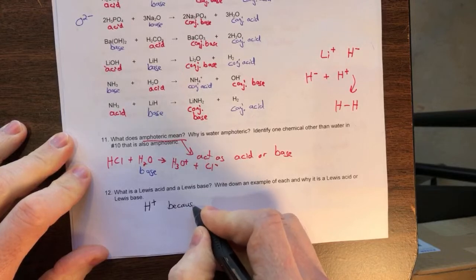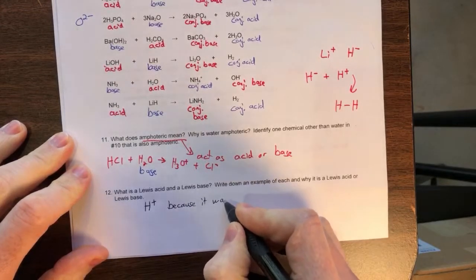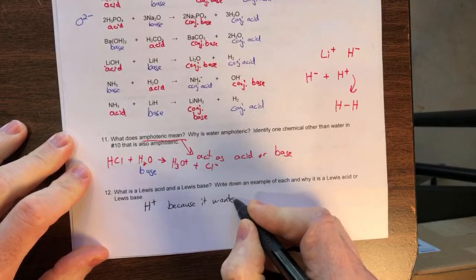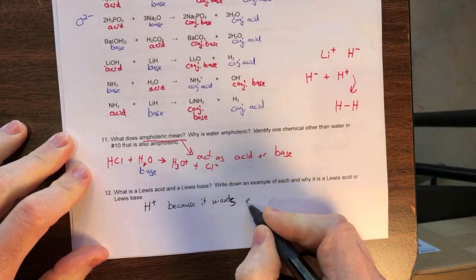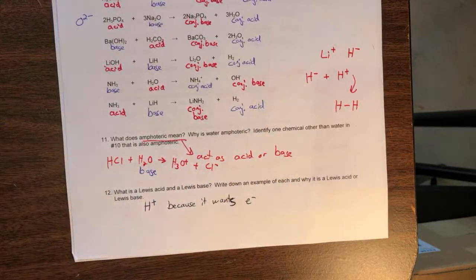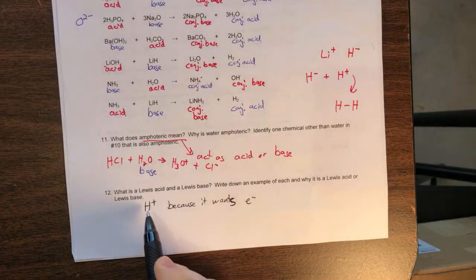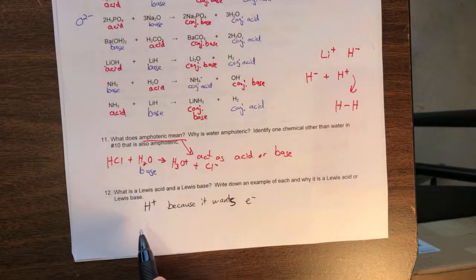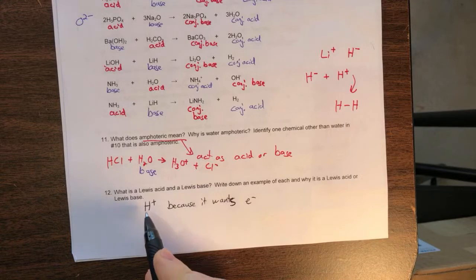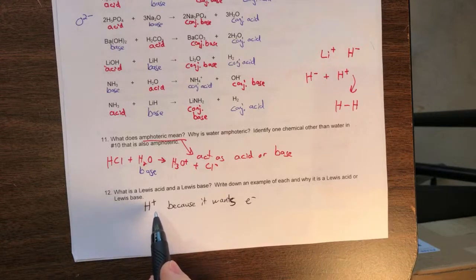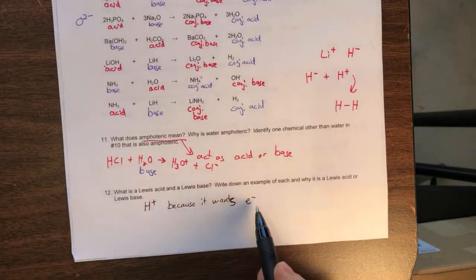Because it wants electrons, and it really wants electrons. H+ itself is something that wants electrons because it's so highly positively charged. It's a really, really small positively charged thing, simply a proton, and so it wants to be with anything that's negatively charged, so it wants electrons.